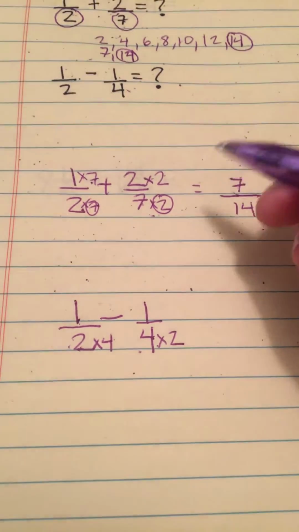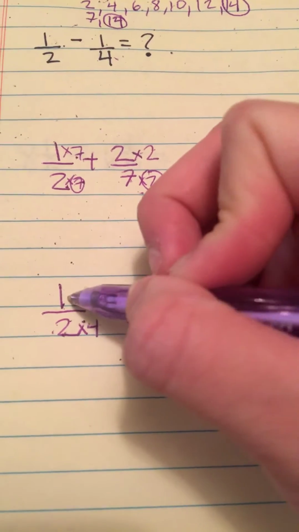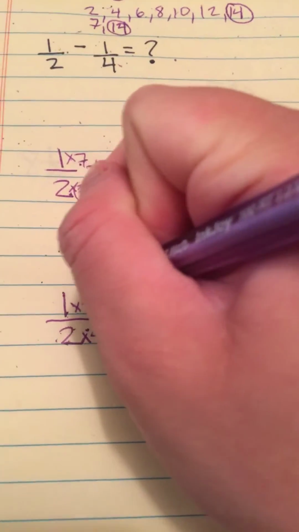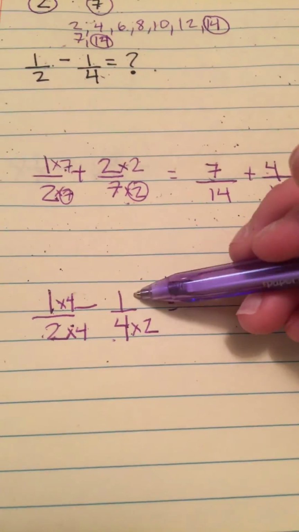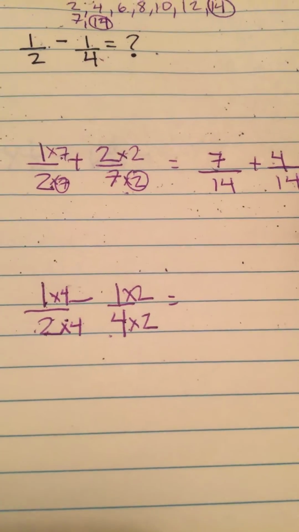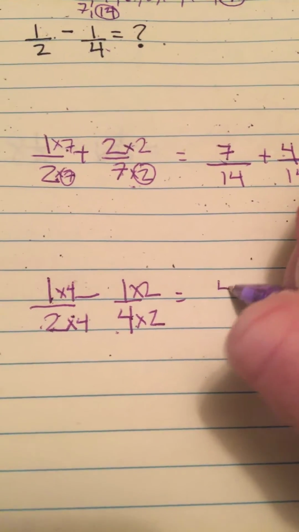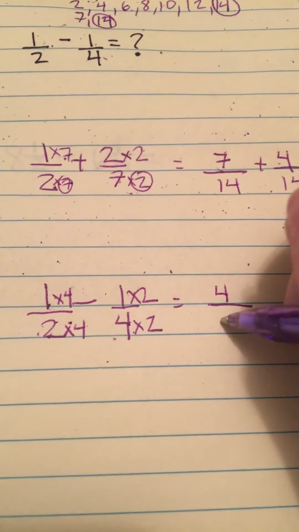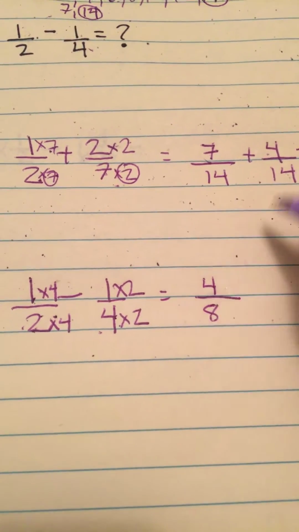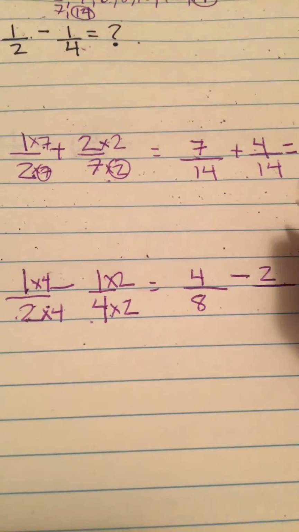Now what I do to the bottom, I have to do to the top. So now I have 1 over 2, 1 times 4 is 4, 2 times 4 is 8, minus 1 over 4, 2 times 1 is 2, and 4 times 2 is 8.